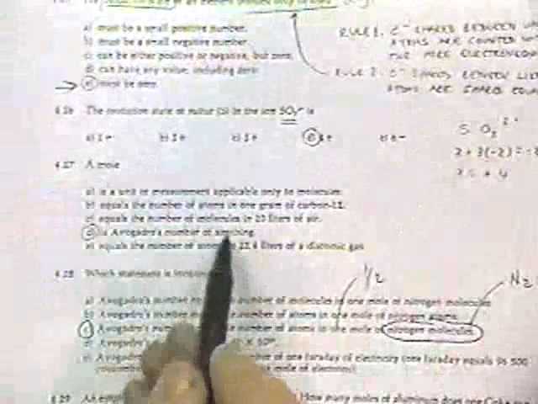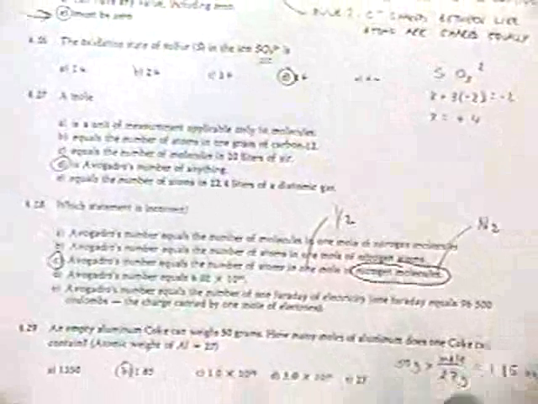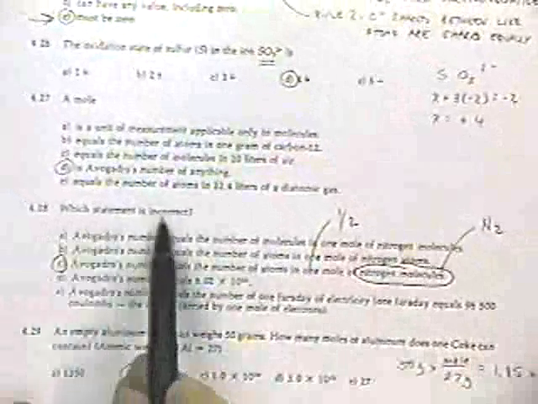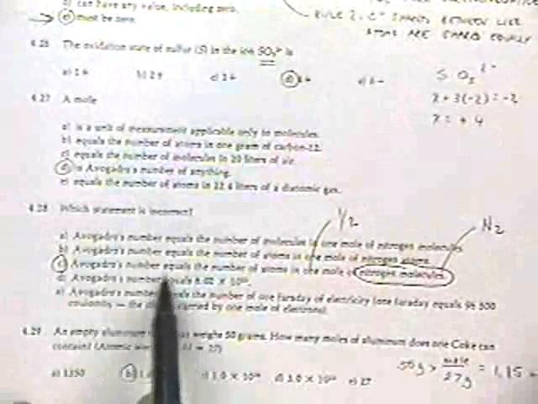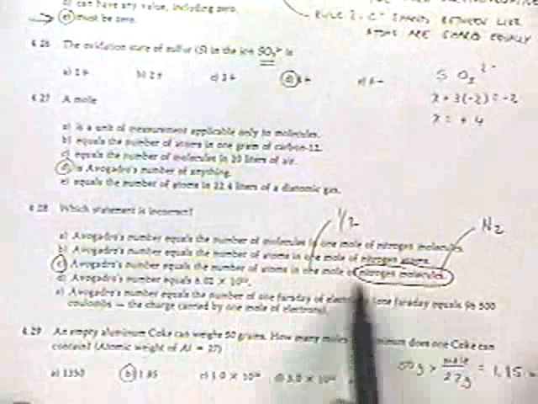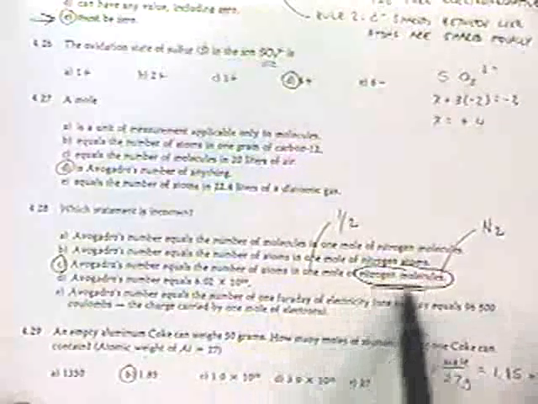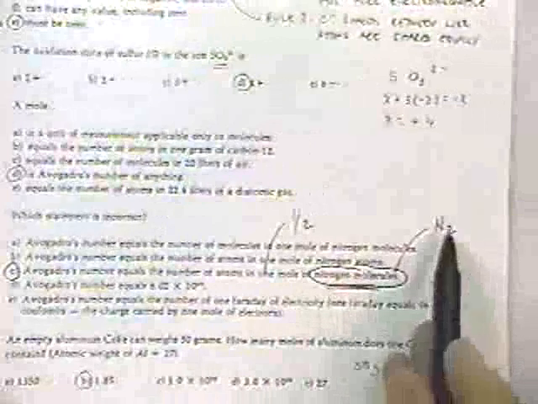A mole is an Avogadro's number of anything. I sure would love to have a mole of dollar bills. I'd be a very wealthy man. In fact, I'd be much richer than Bill Gates if I had a mole of dollar bills. Even I'd take a mole of pennies. Which statement is incorrect? Avogadro's number equals the number of atoms in 1 mole of nitrogen molecules. It's really a half mole of nitrogen molecules. The nitrogen molecule is dinitrogen.